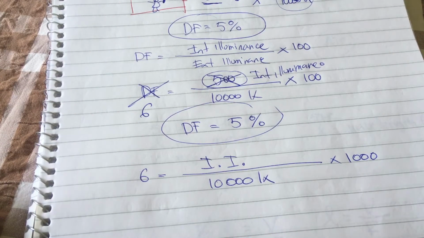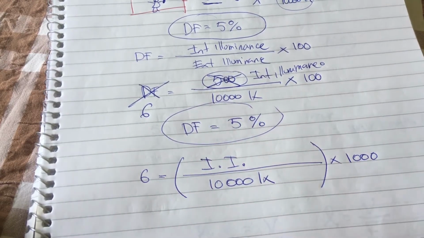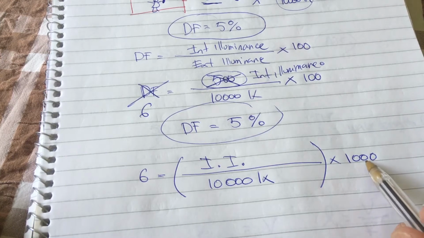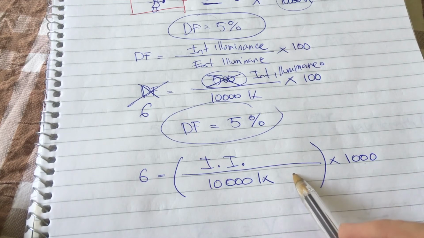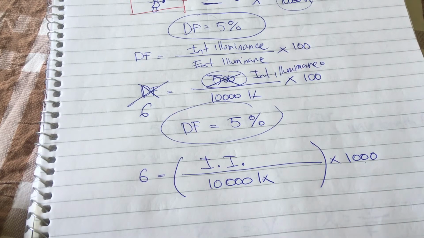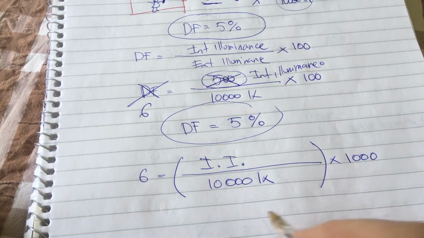So this is our formula. This is what we got. And I'm going to, in fact, put a bracket here for clarity. I got this multiplying here, and I got this here, and I'm going to rearrange this formula because I want to find out this.